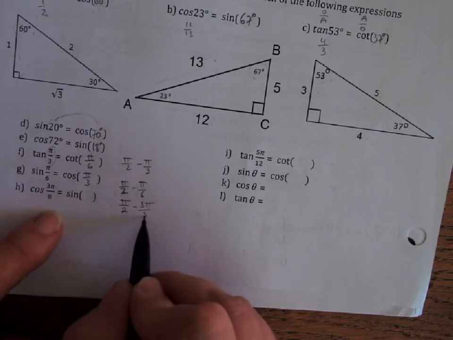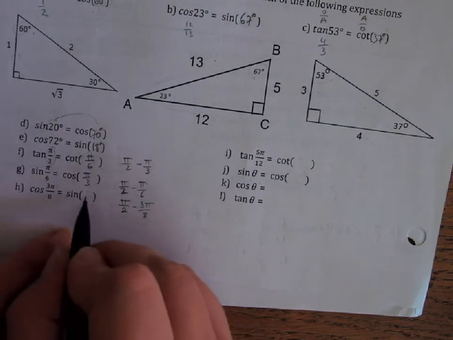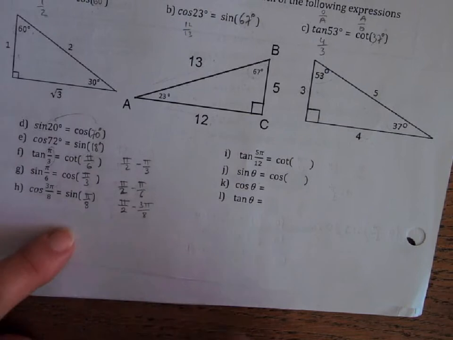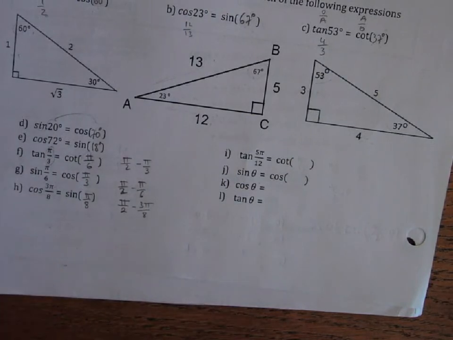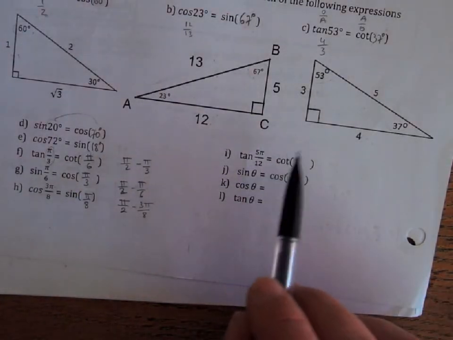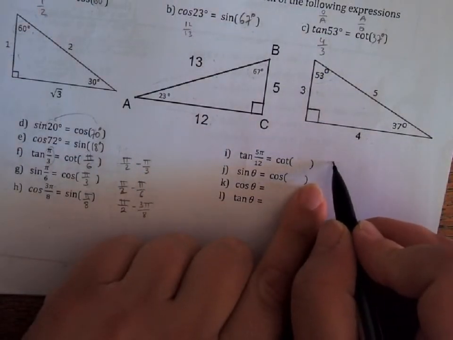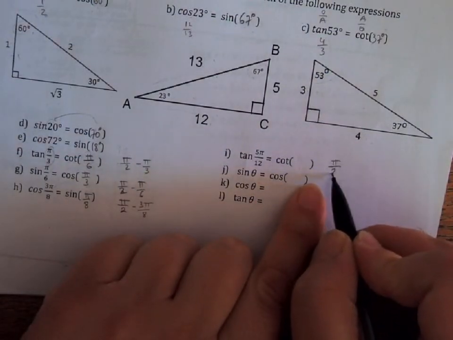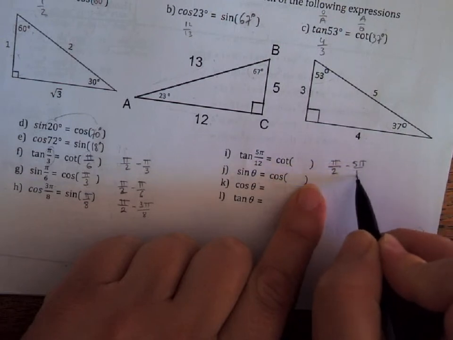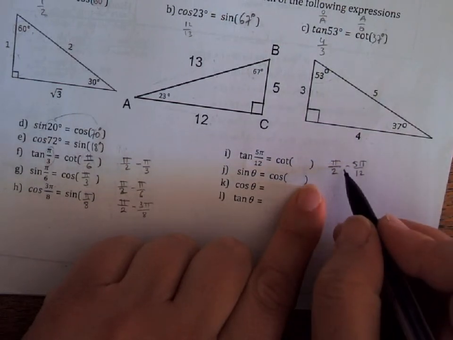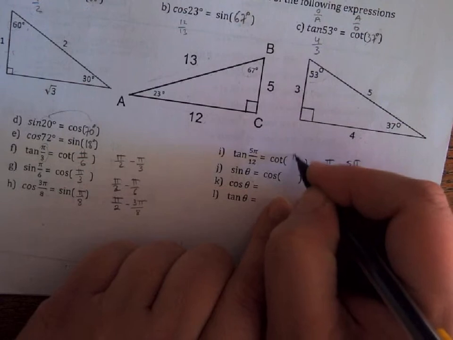You get 4 pi over 8 minus 3 pi over 8, 1 pi over 8. Tangent 5 pi over 12 equals cotangent. Yeah, so you subtract it from pi over 2, you get, yes, pi over 12.